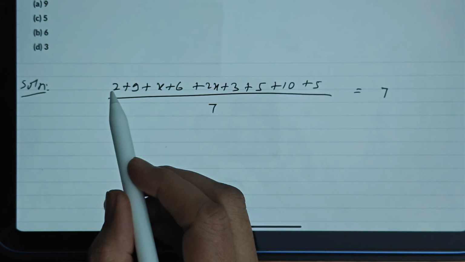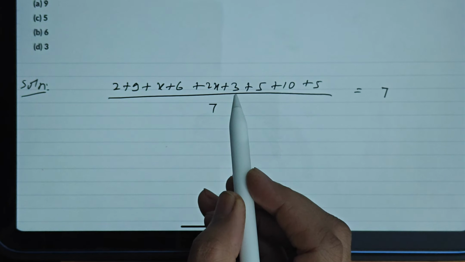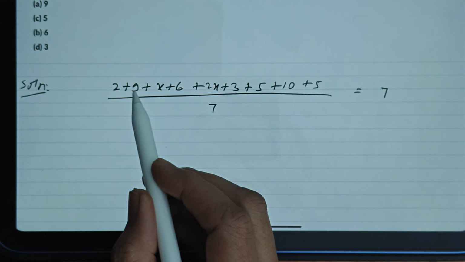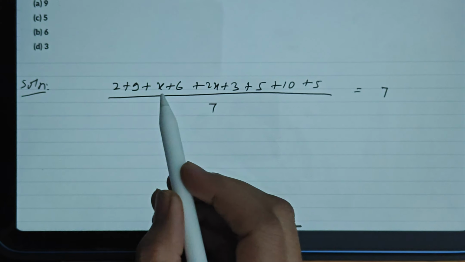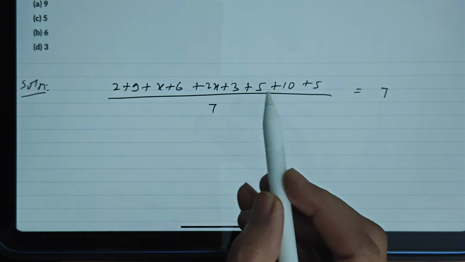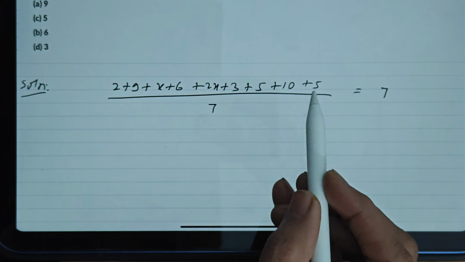Now add all these constants. 2 plus 9, 11, 11 plus 6, 17, 17 plus 3 is 20, 20 plus 5, 25, 25 plus 10, 35, 35 plus 5 is 40.